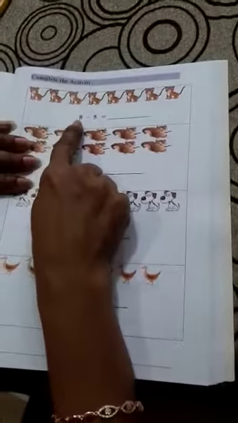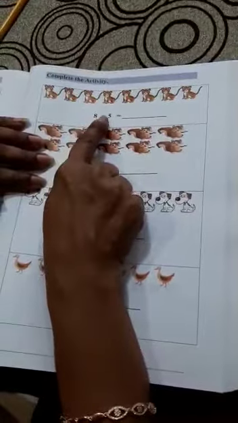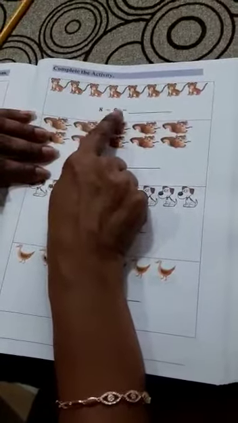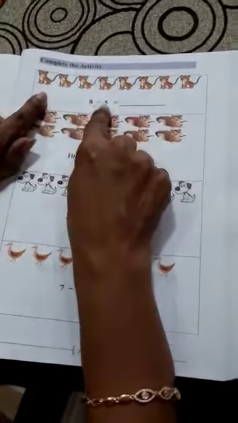It says complete the activity. Let's read the number sentence. 8, what does the sign say? Take away 5 equal. 8 take away 5 equal. We read it. Let's understand it. The symbol says take away. What do we do when we take away? We cross out. So how many do we have in all? How many tigers do we have? We have 8 tigers. How many are we taking away? We are taking away 5.